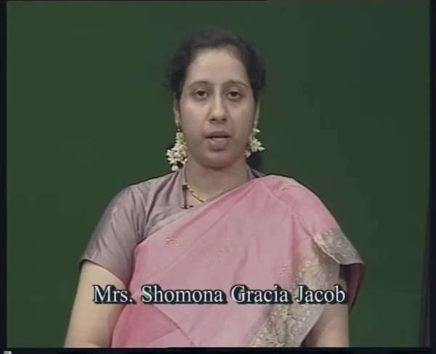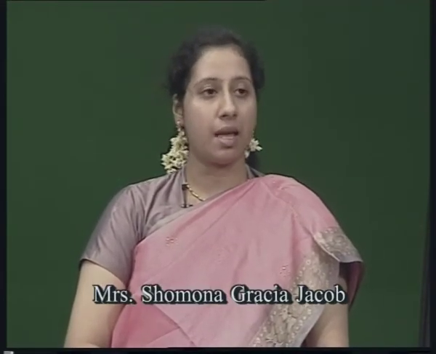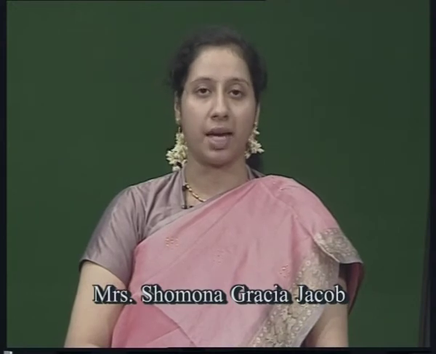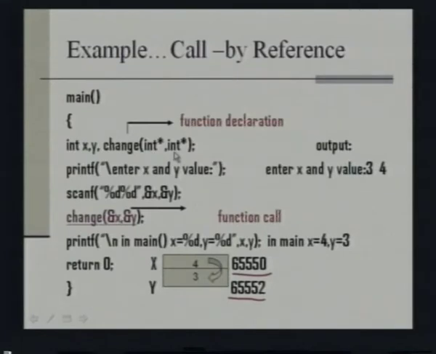Welcome back after the break. So we were seeing the example program for call by reference, how the values are swapped and what is the difference between call by value and call by reference. In this call by reference, the first difference was in the declaration of this change function where we are passing pointer variables, and while making the function call, again we are passing the address of the two variables rather than simply the value. So that is the second difference.